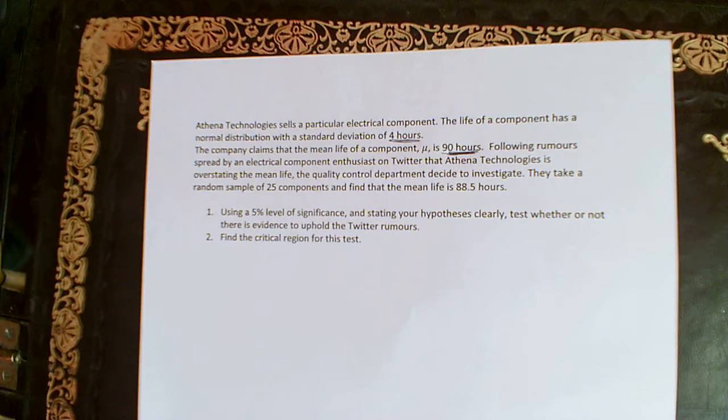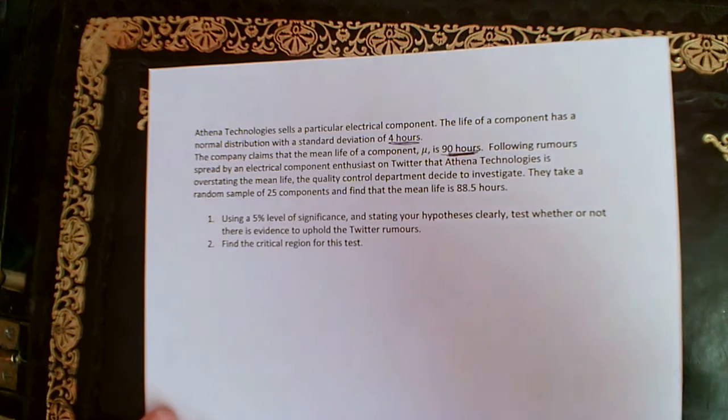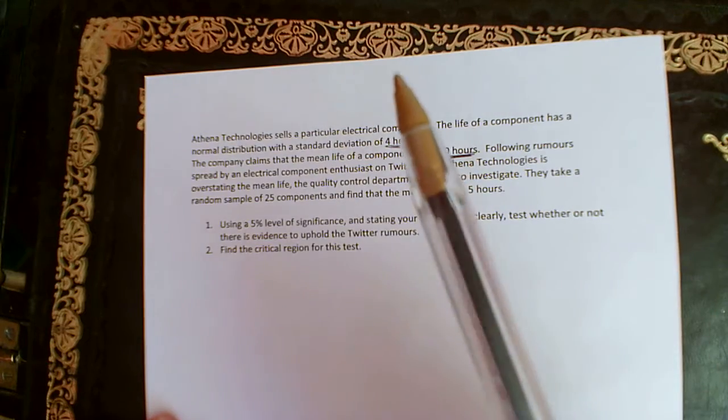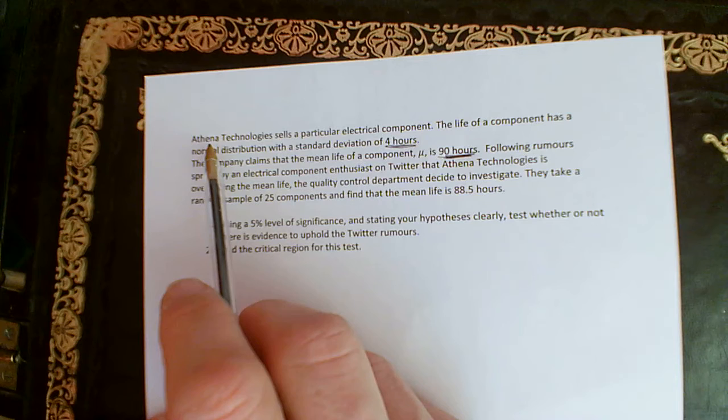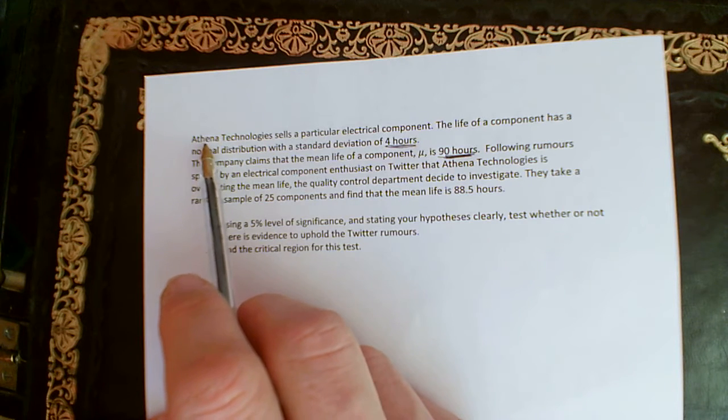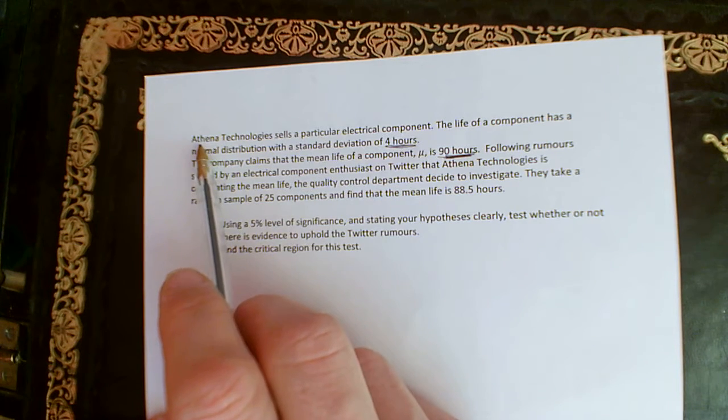Hello, welcome to this video on the hypothesis test for the mean of a normal distribution. Let's have a look at this example. It's just one I've put together, very similar to the examples you'd see in the textbooks and in fact questions in an exam paper. So let's have a look.